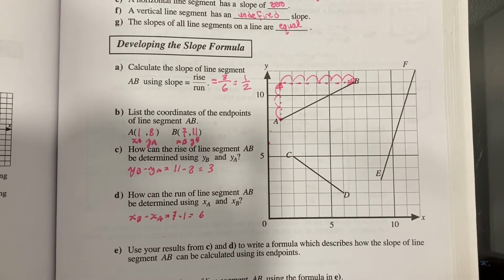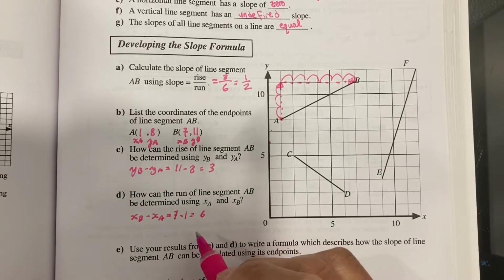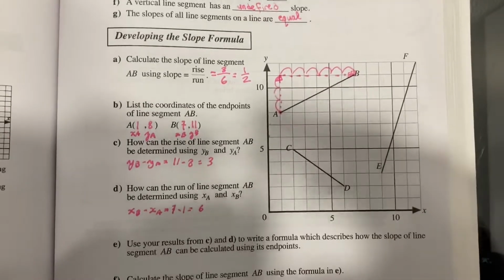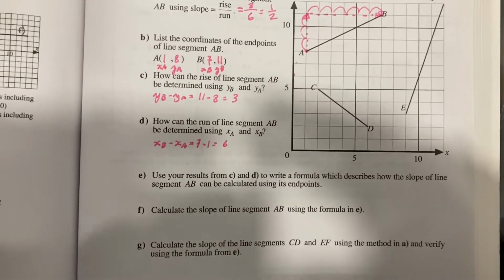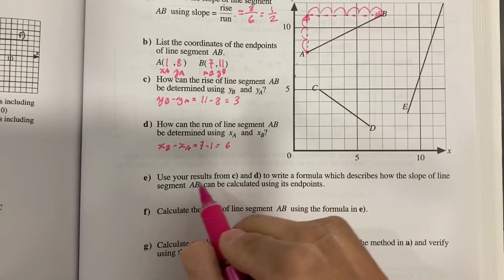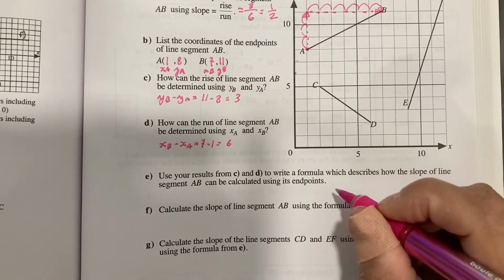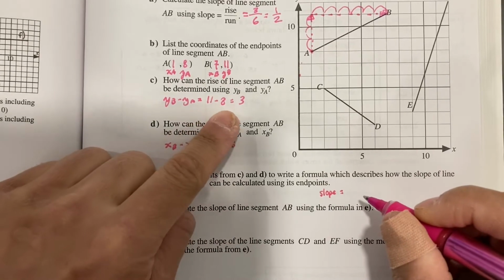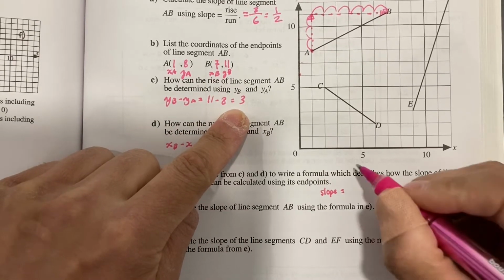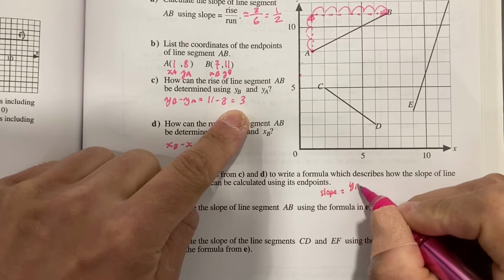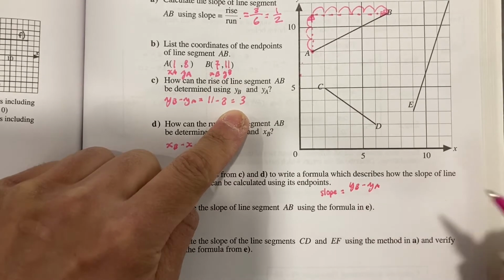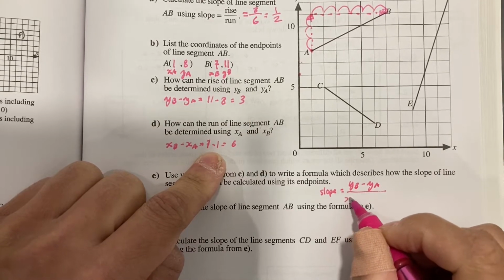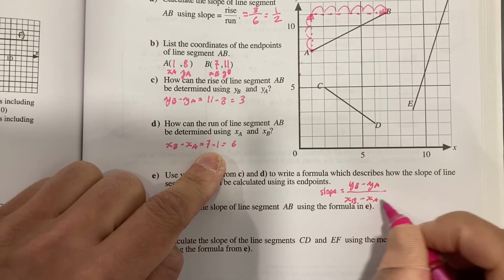So then what we could do is put this into a formula where we could calculate our slope. Slope then is equal to the rise, which was 3, and that would be yB minus yA in this case, divided by the run, which would be xB minus xA.